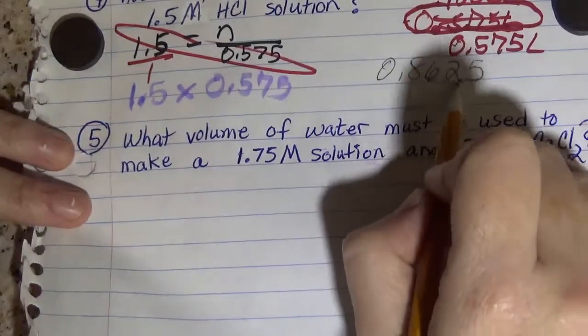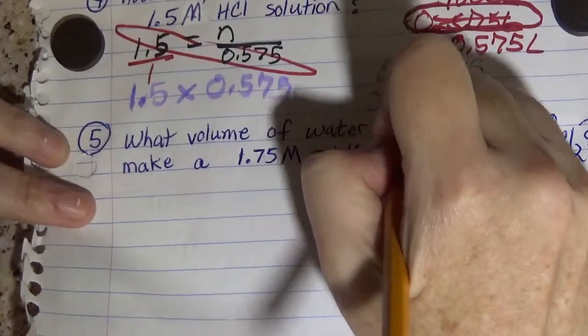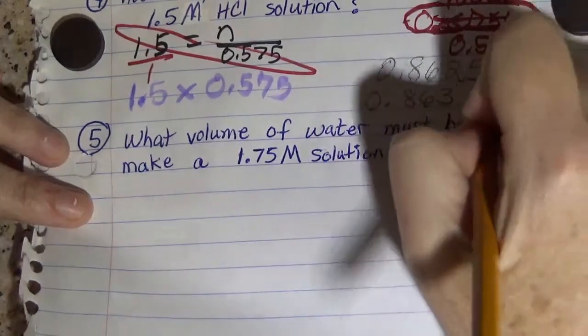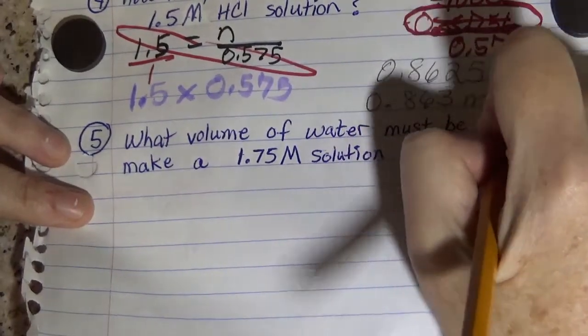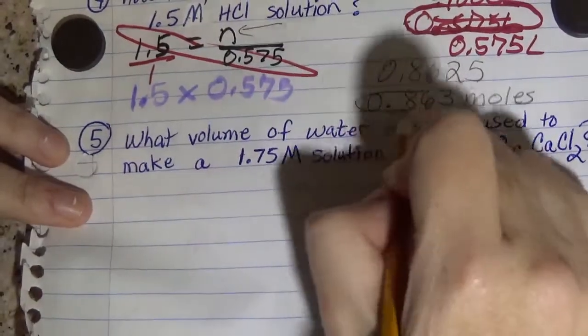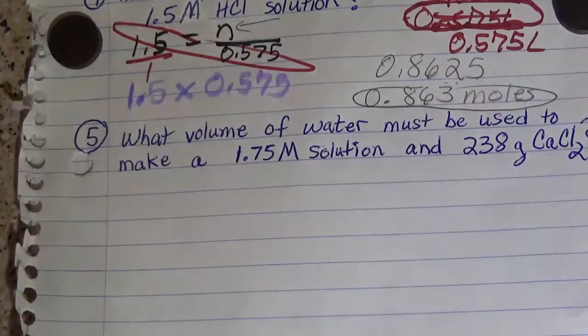Now that 5 makes the 2 go up, so 0.863 moles, because moles, remember, is what we were looking for. And there's the answer to that question. And I have one left.